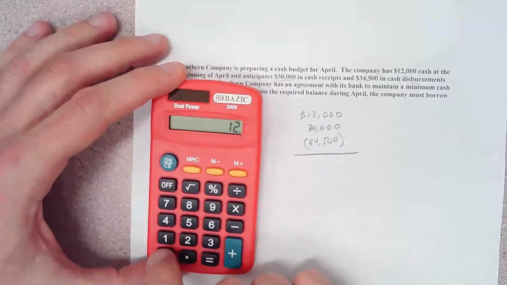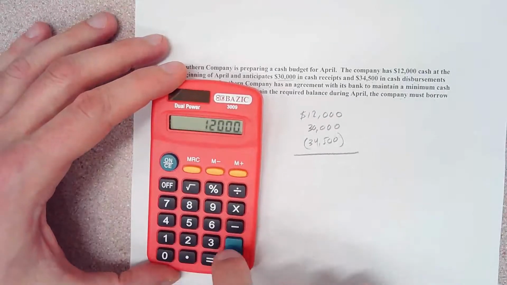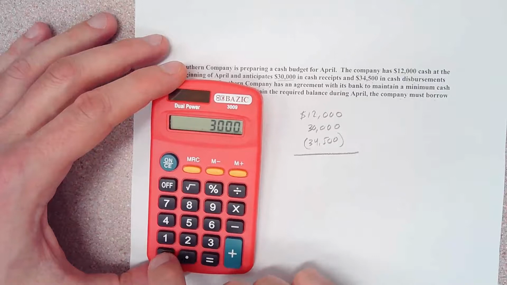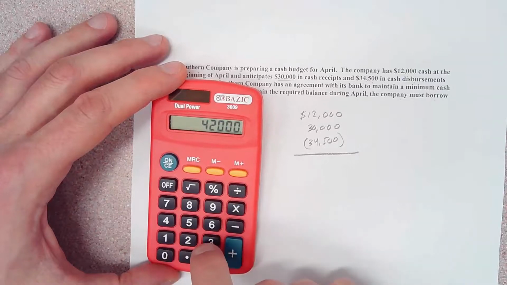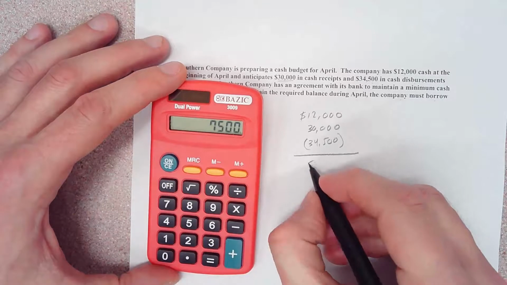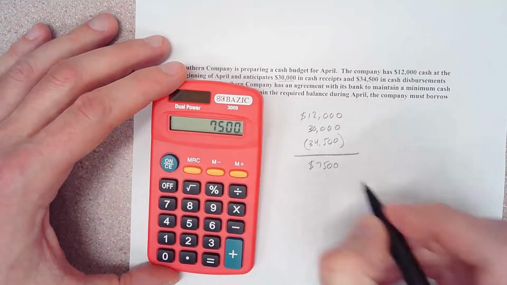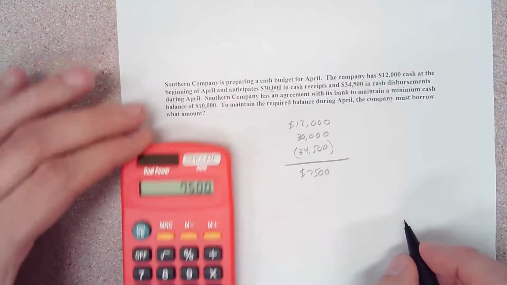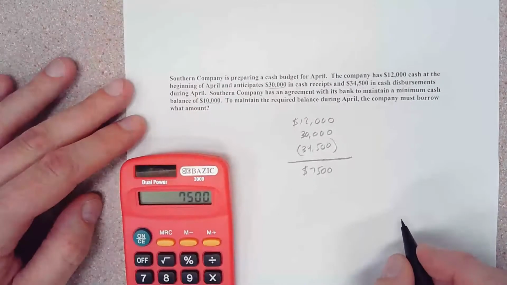So if we take 12,000 plus 30,000 minus 34,500, we come up with 7,500. But wait, that's not exactly what we're looking for, is it?